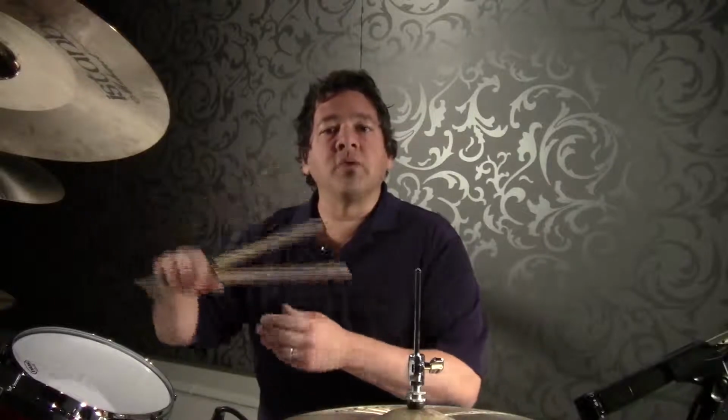Okay, so when you play the ghost note, again, it's really about two levels of playing, two volumes of playing. Your primary note is going to be up here, like a nice solid hit, and your ghost note's going to be below it. So the idea is you have two dynamics going.